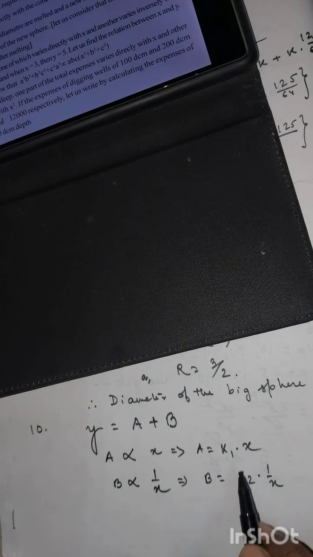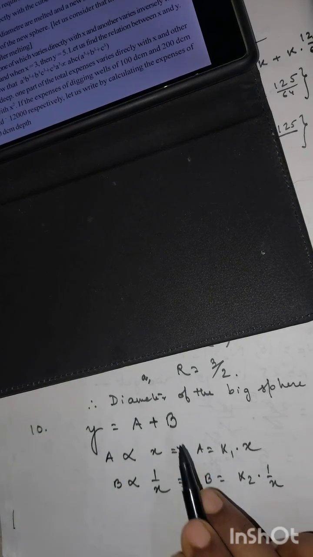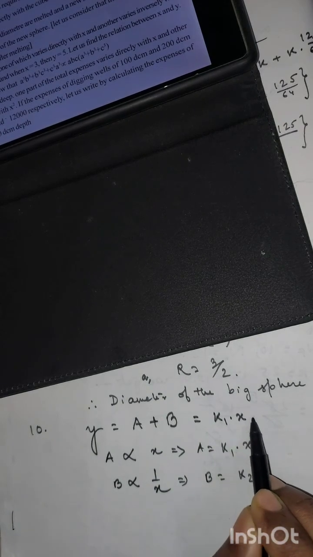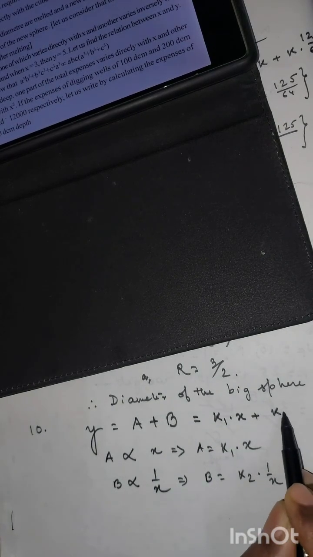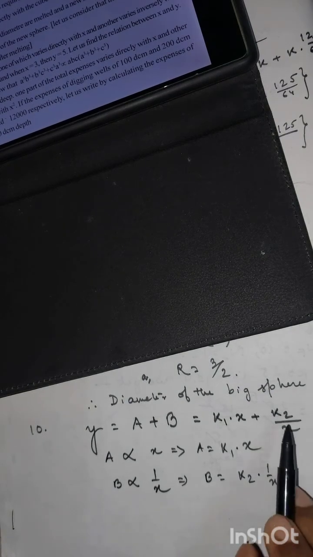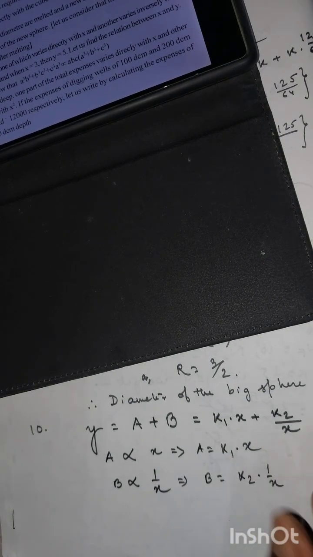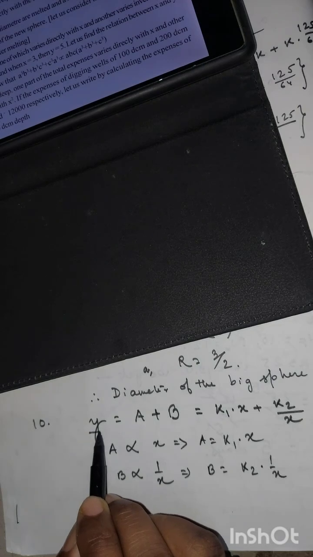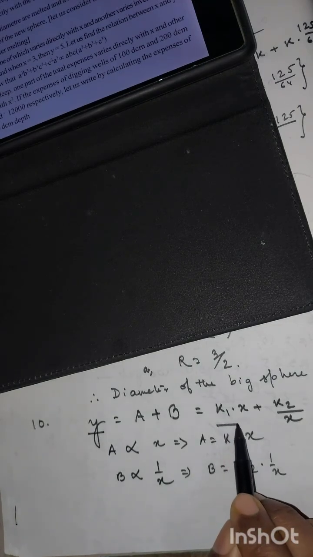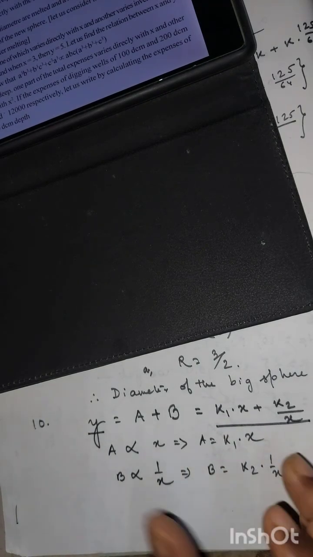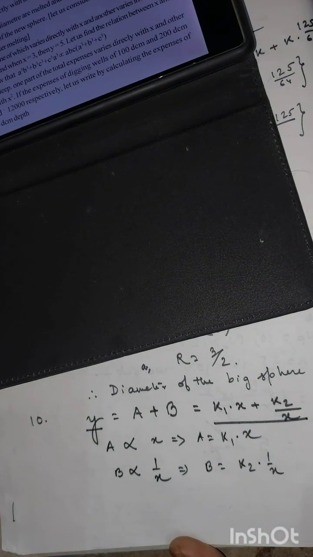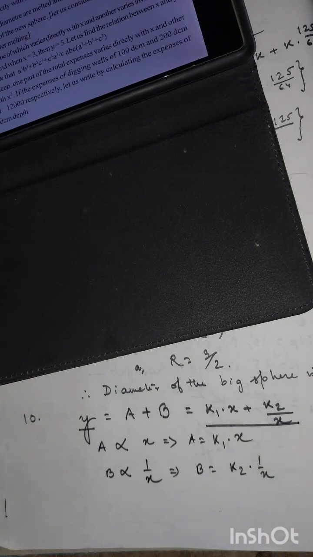So if we put these values into the equation, it becomes k1 into x plus k2 by x. So this is y. Okay, now this is our equation. We are going to use this, y equal to k1x plus k2 by x.